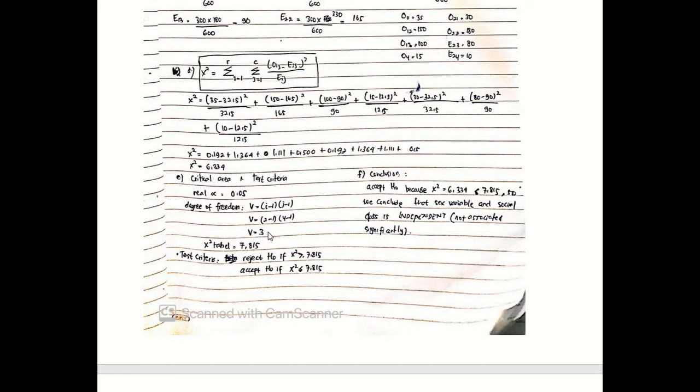So we get v is (2 minus 1) times (4 minus 1), so v is 3. And from the chi-square table, we get 7.815.